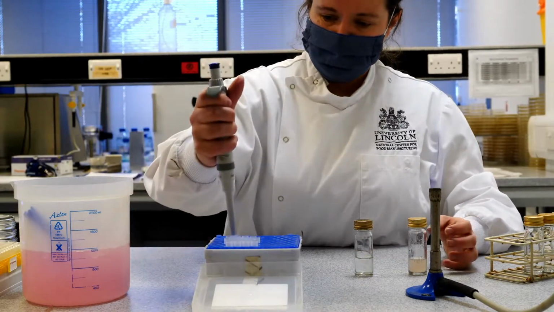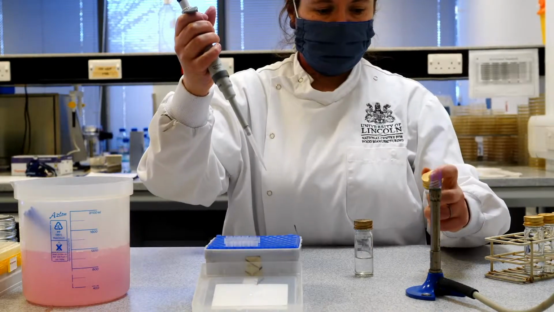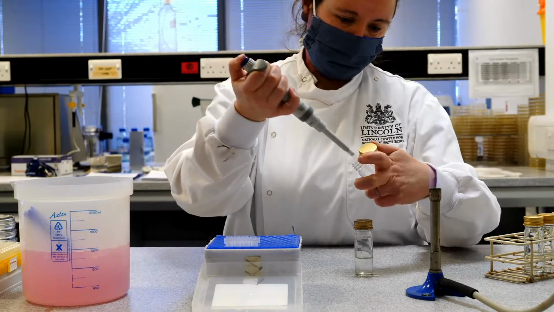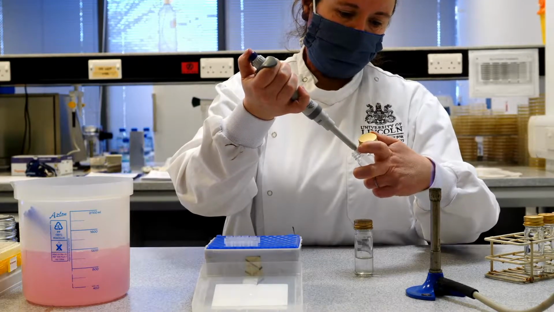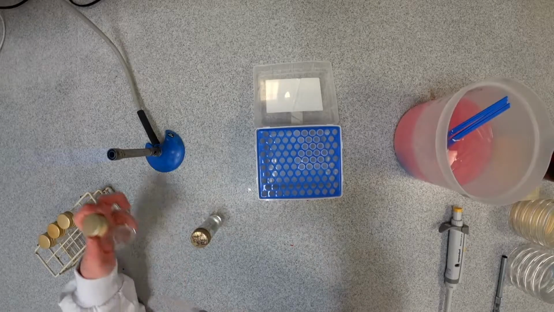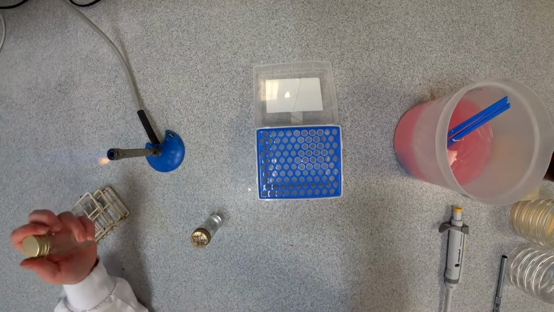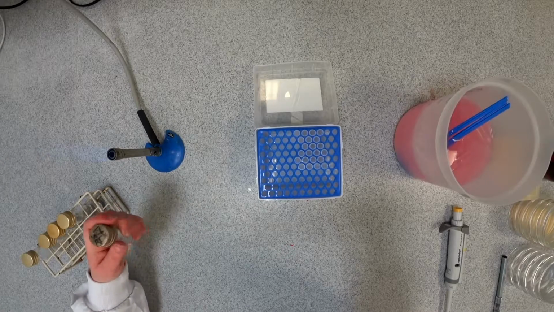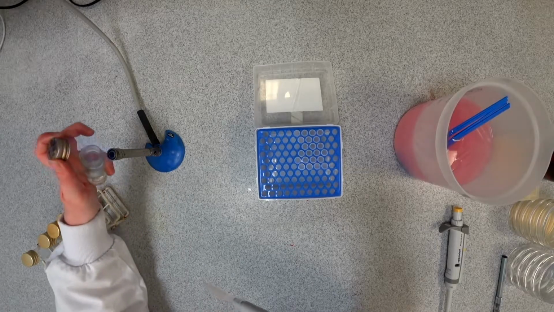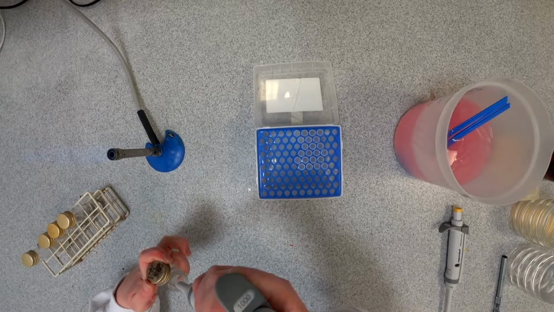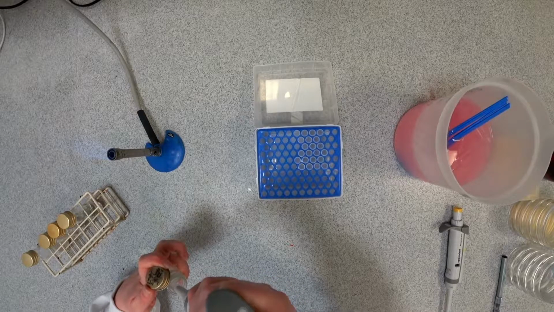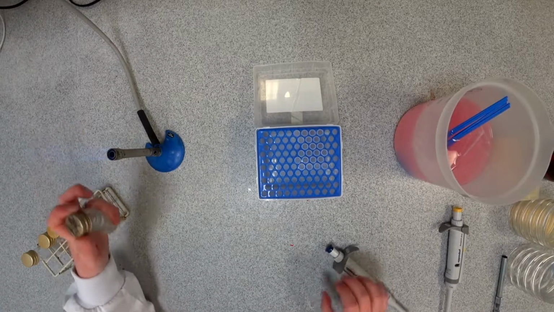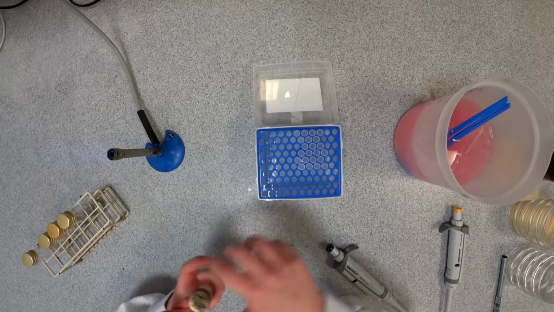So I'll take a clean tip. Again, flame the neck of the bottle. Slowly withdraw 1 milliliter of liquid. Put that bottle down. Open up my 10 to the minus 2 dilution. Dispense the liquid in. Discard the tip, and again, flame the neck of the bottle.